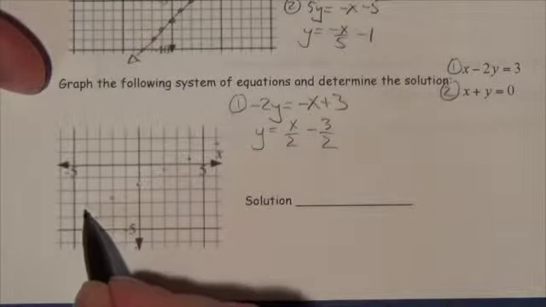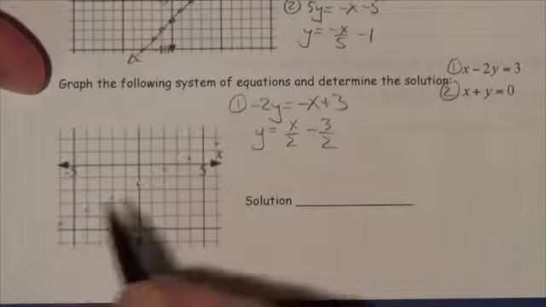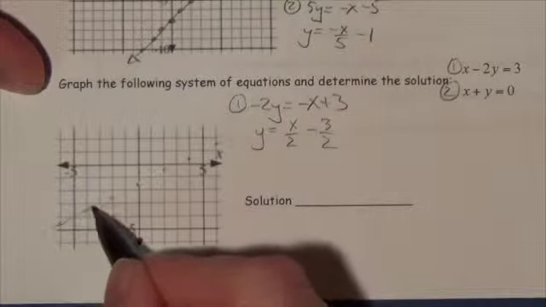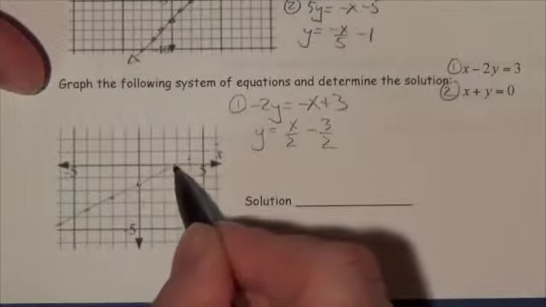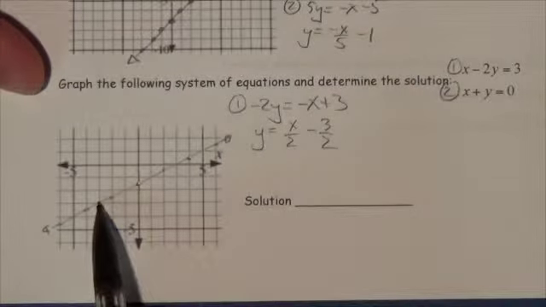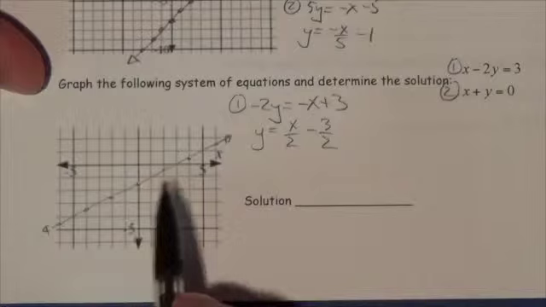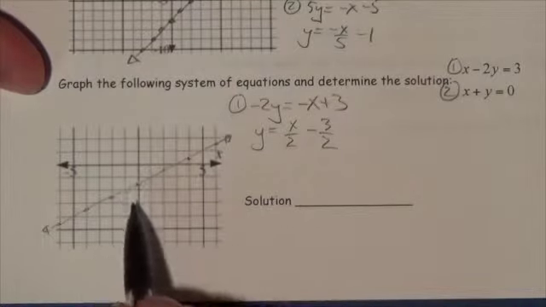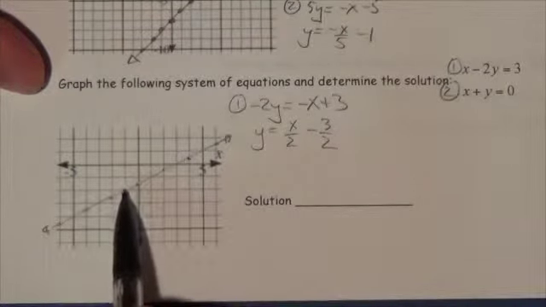Down 1, backwards 2, down 1, backwards 2. And that gives me a whole lot of points here. Now, if you take a quick look here, notice that even when I graph it like this, I am going through some lattice points here. Not on the y-axis, but on either side. I'm going through those points right there.